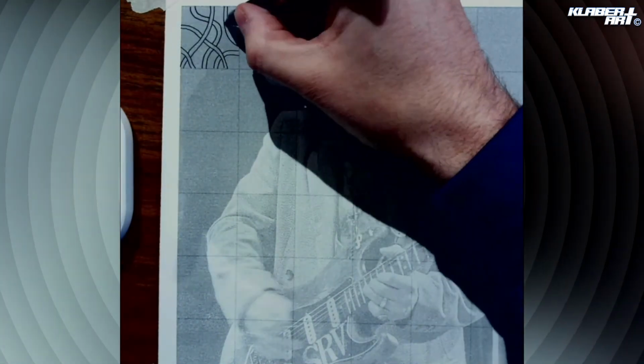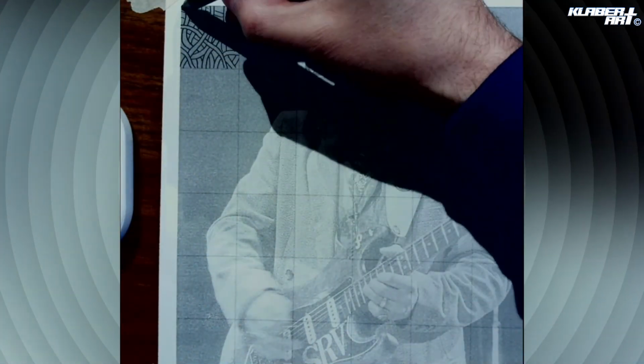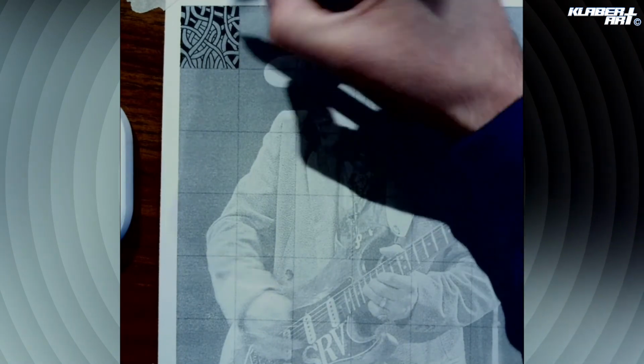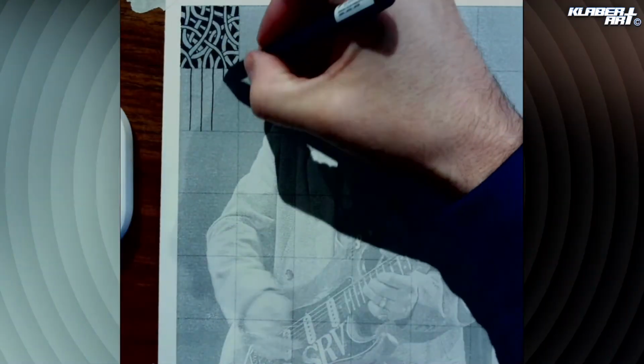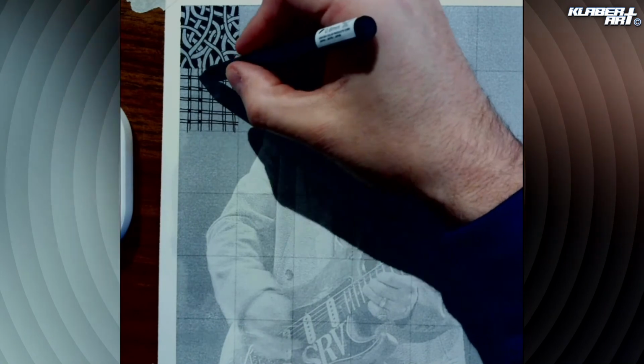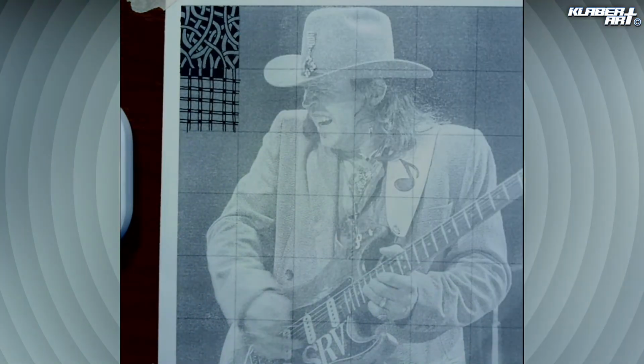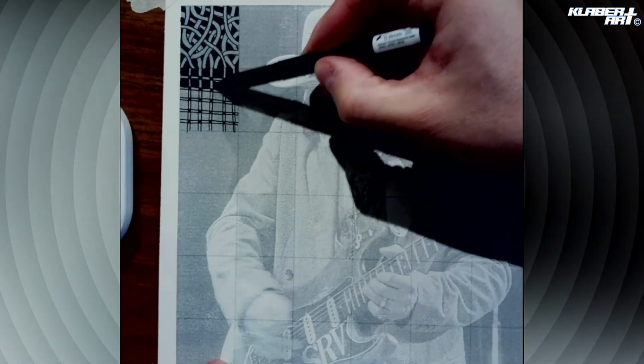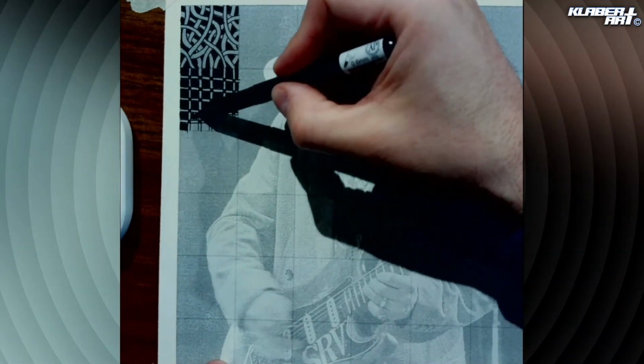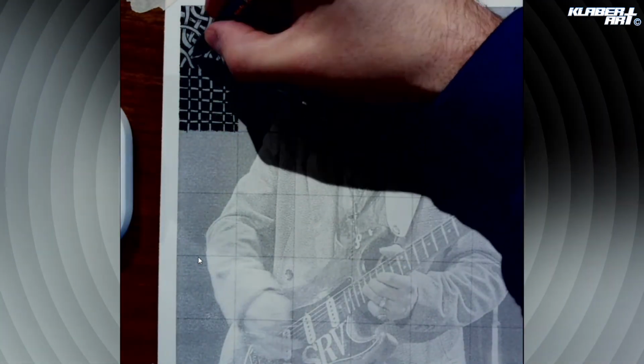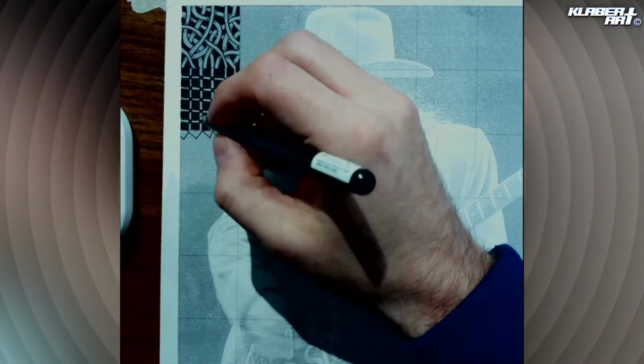Now when you start this, if you noticed on the Google Classroom page, I left a lot of examples of Zentangles. You can actually pull those up on your computer to look at. I'll even print some out and put them in the room, but basically it's just doodling.